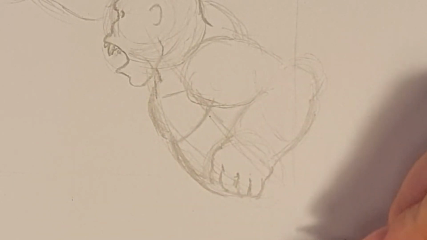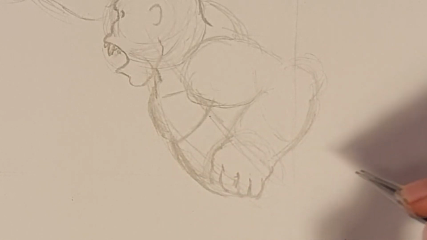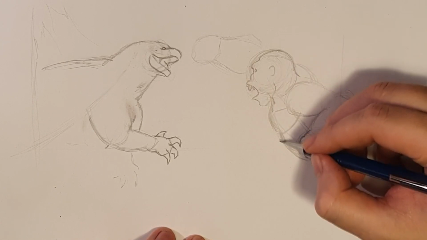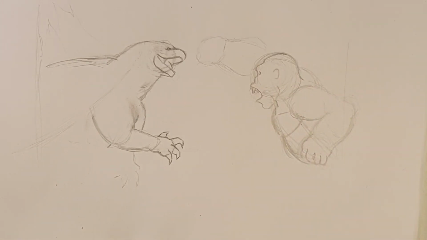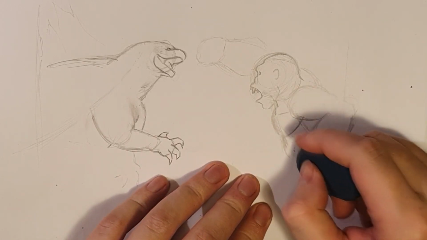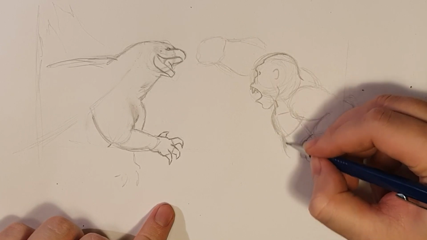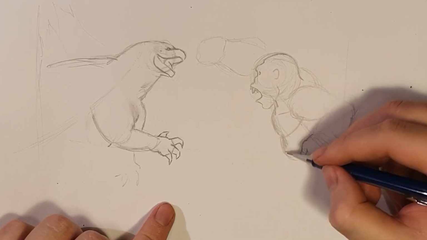It's really difficult to draw. If I were you, I would just leave this part out, to be honest. And his belly area, by the way, would be a little bit more like this. Belly would be going out a little bit more.